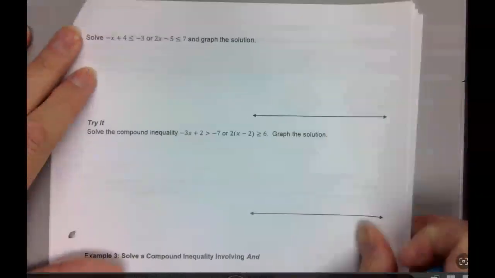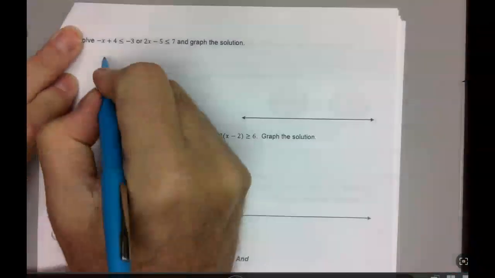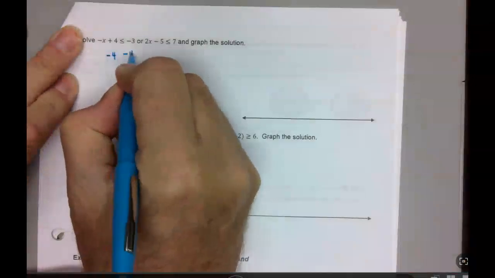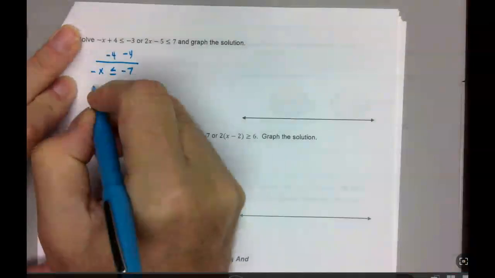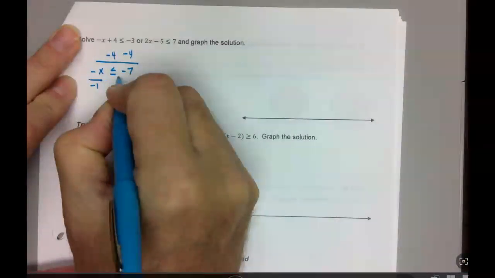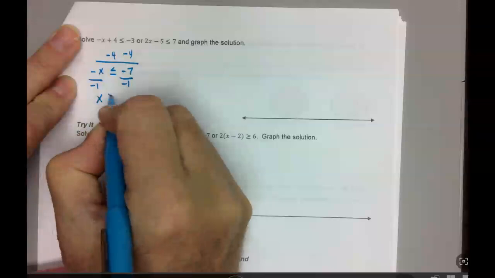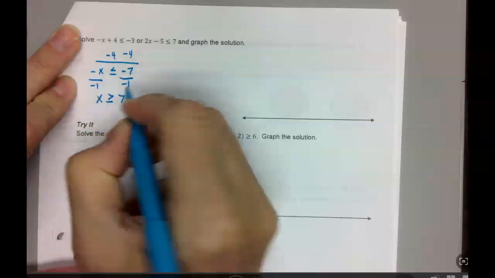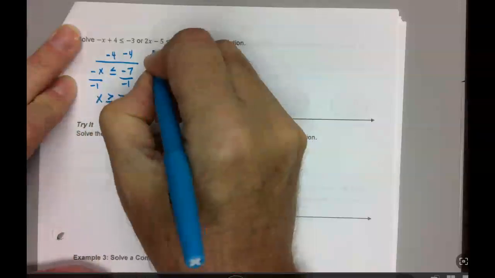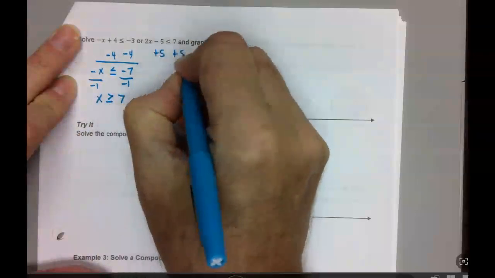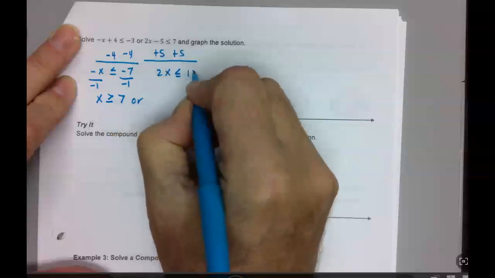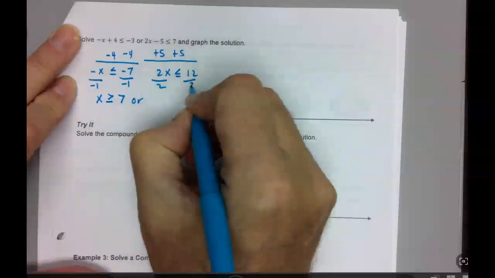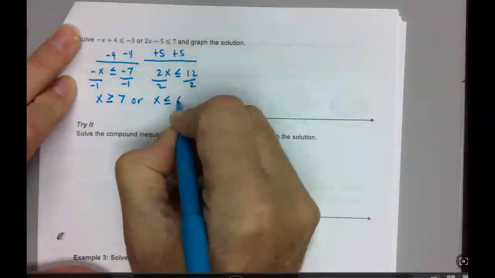Here's another OR problem. So I subtract 4. Then divide by -1. Got to reverse the inequality. Then OR, let's do this one, add 5. So 2x is less than or equal to 12. Divide by 2. x is less than or equal to 6.